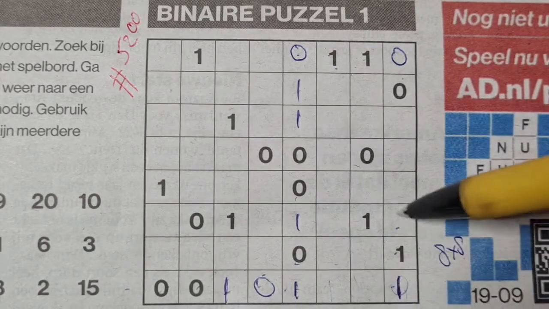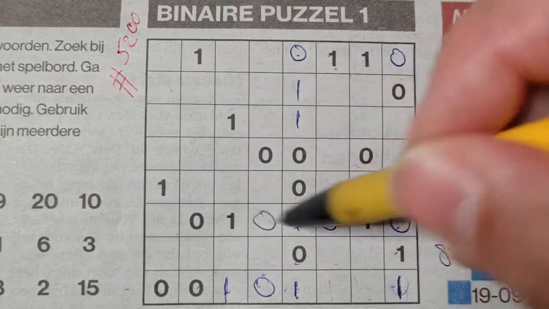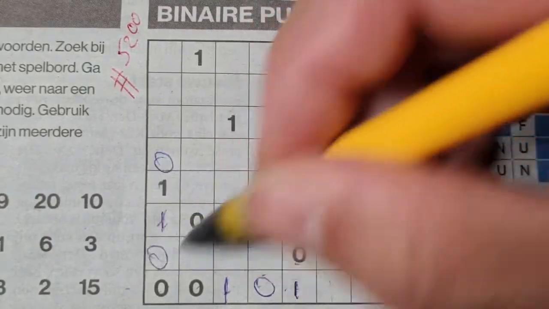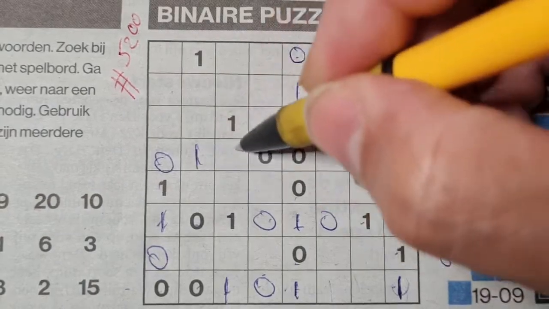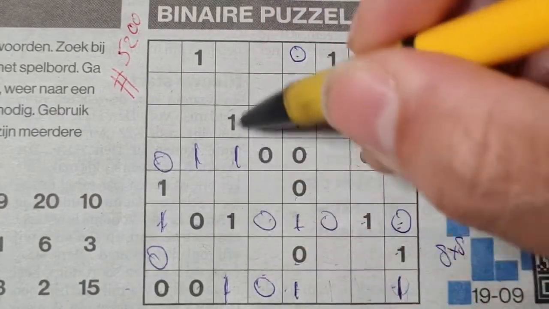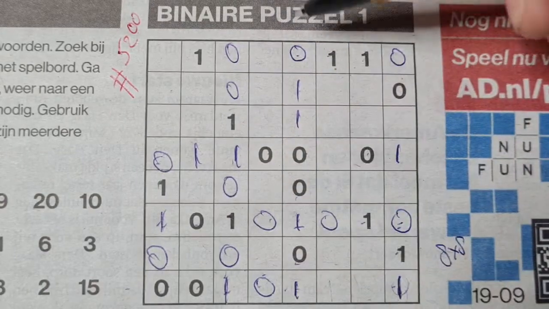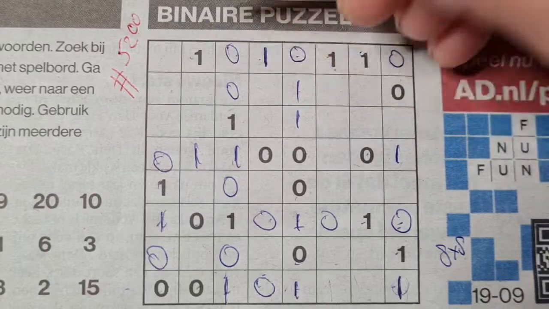Double 1, here no, there no. Between 2 ones comes an O. Between 2 ones comes an O. 4 O's we have here, so the rest are ones. Double 1, here no, there no. 4 O's we have here, so the rest are ones. 4 ones we have here, so the rest are O's. Between 2 O's comes a 1. 4 ones we have here, so the rest are O's.